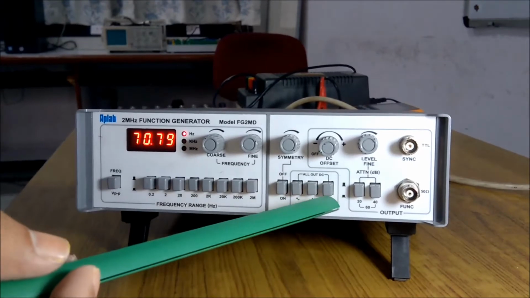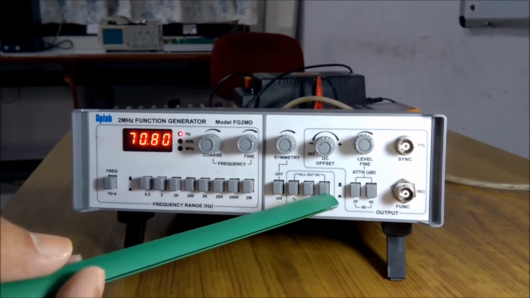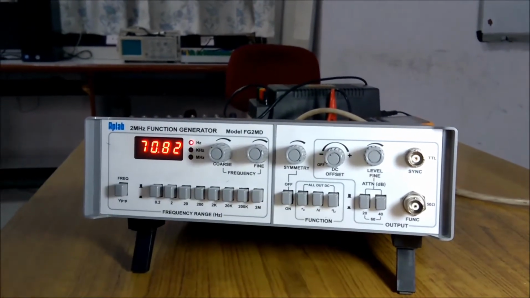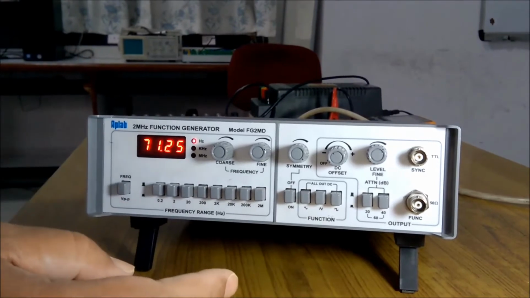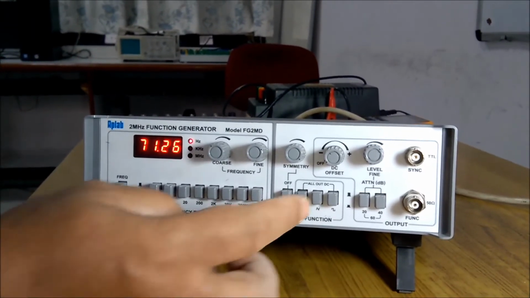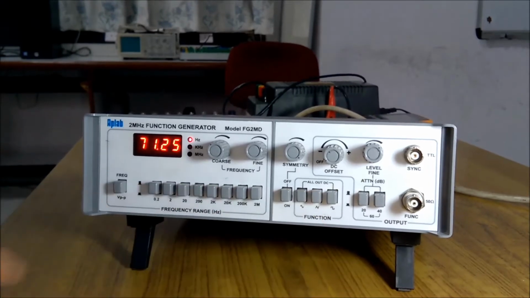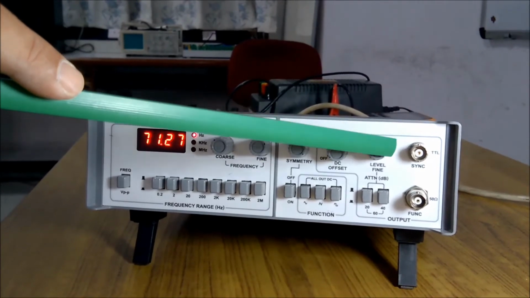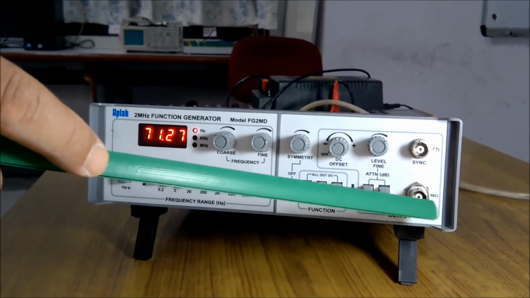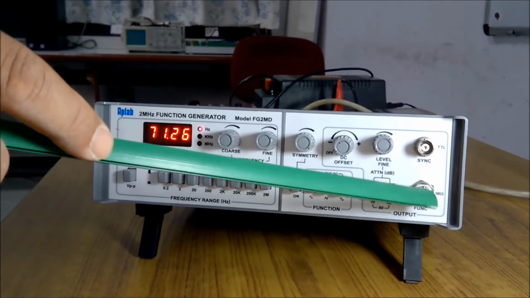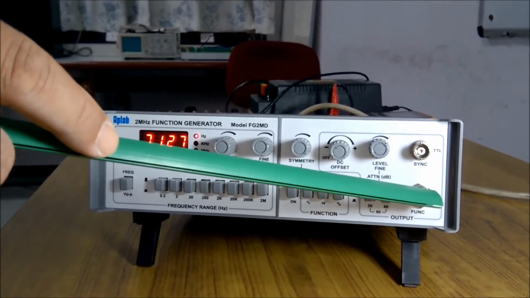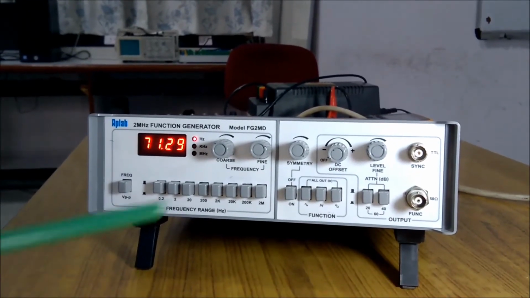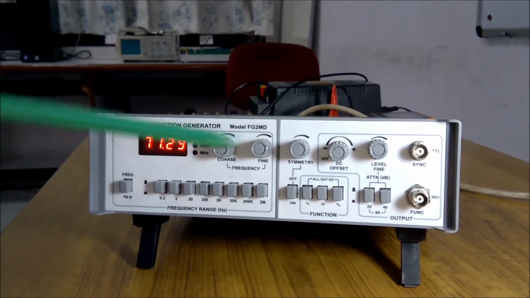Now you can see there are a few other knobs, and below them the shape of the waveforms is shown. If you press this, it will generate the sinusoidal waveform. If you press this one, it will show you the square waveform. This knob changes the peak to peak voltage, and the lower knob is where you connect the probe, which is given as an input to some other devices. That is all about the function generator.